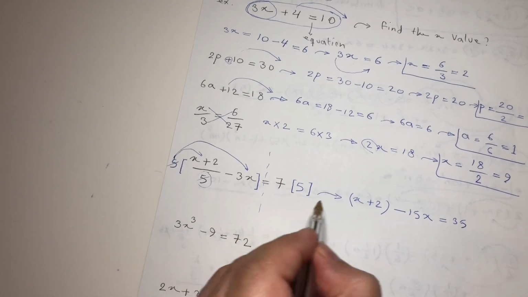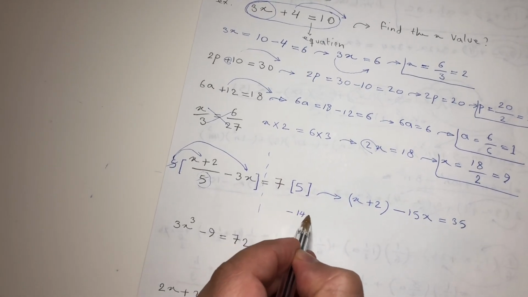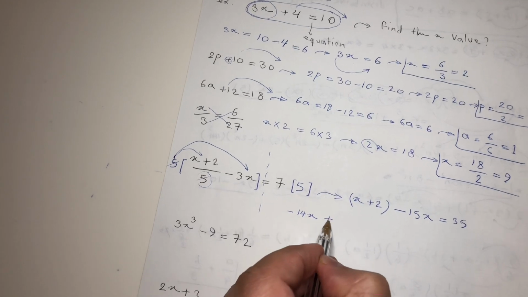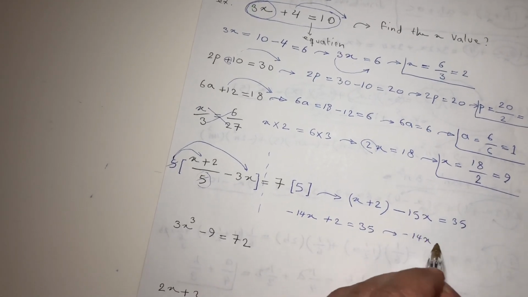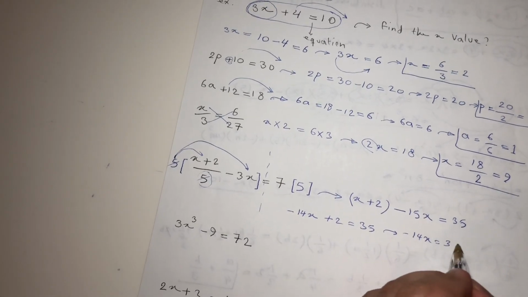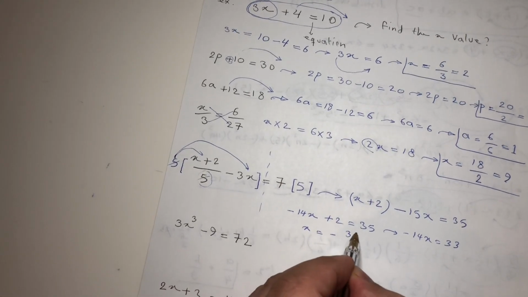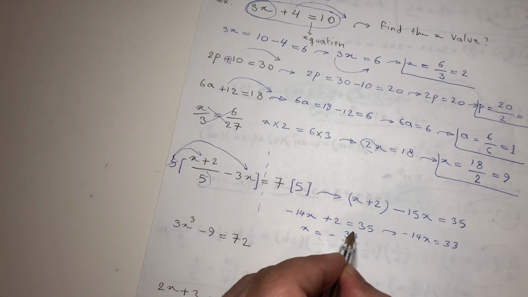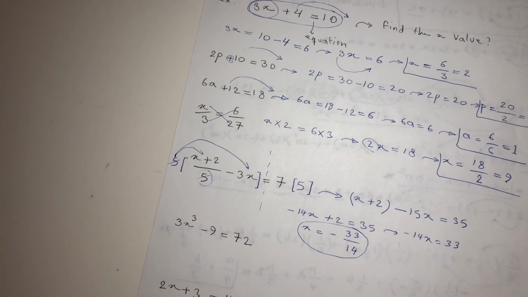So we have x minus 15x means minus 14x, plus 2 is 35. Minus 14x is 35 minus 2, or 33. x is minus 33 over 14. So we solved this equation. Pretty straightforward.